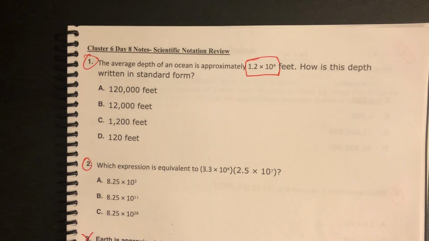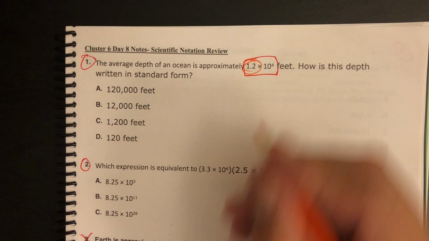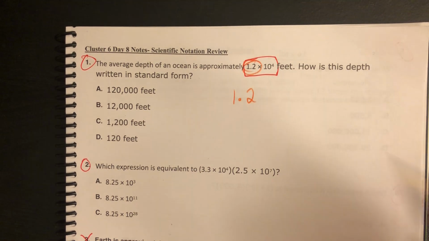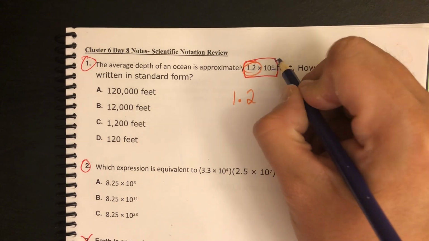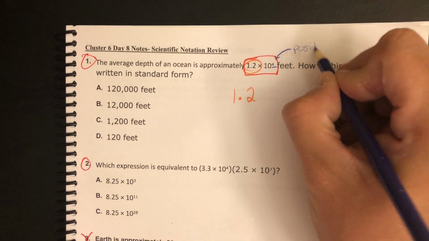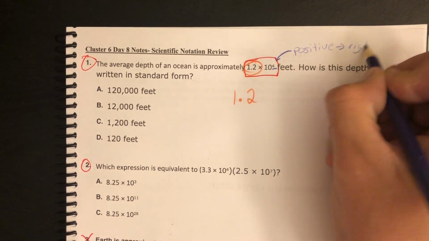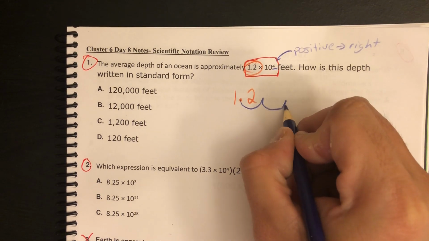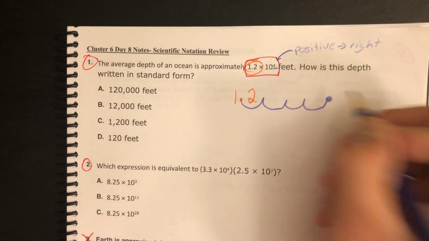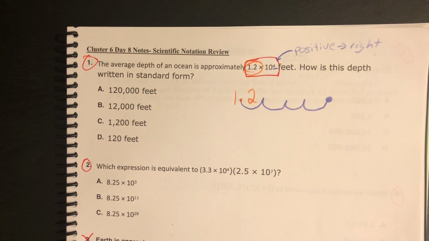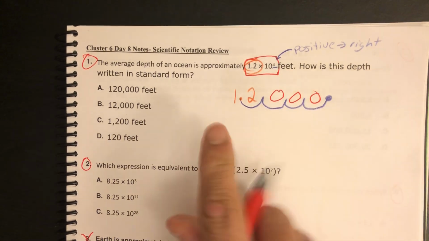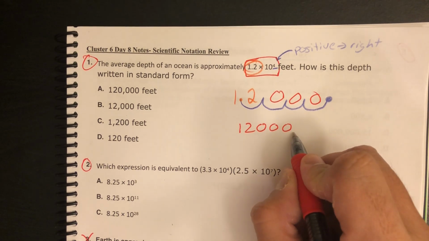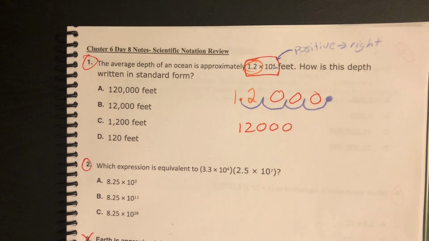So what I'm going to do is take this 1.2, and I'm going to move the decimal 4 times to the right because that's what the exponent says. So if the exponent is positive, we go to the right because that's where all the positive numbers are at. So here we go, 4 times. 1, 2, 3, 4. And that's where the decimal ends. So now those empty spots, I'm going to put zeros. And there's my number, 12000.